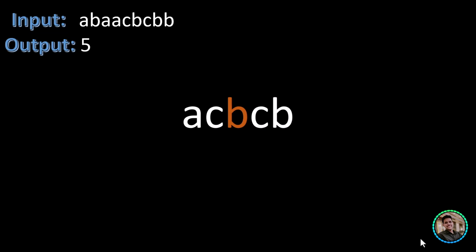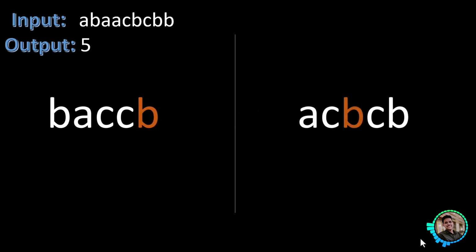Now the question that arises here is, what would have happened if we had chosen the other b? This was the string before. What if we had chosen the second last b? In this case, the closest left and right change, and we get a different string, but the length of the string is still 5. So if we compare the two strings that we get at the end by performing different operations on the previous string, we see that the end string has length 5, and that is what matters in this problem.